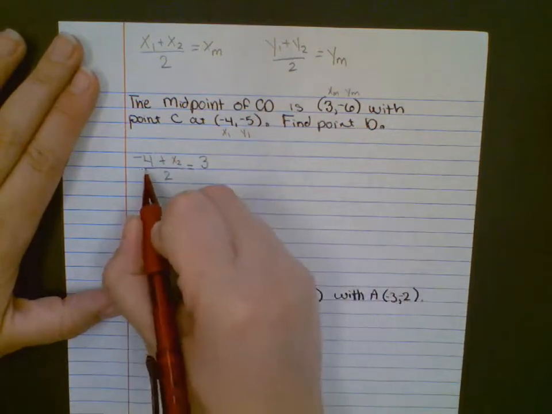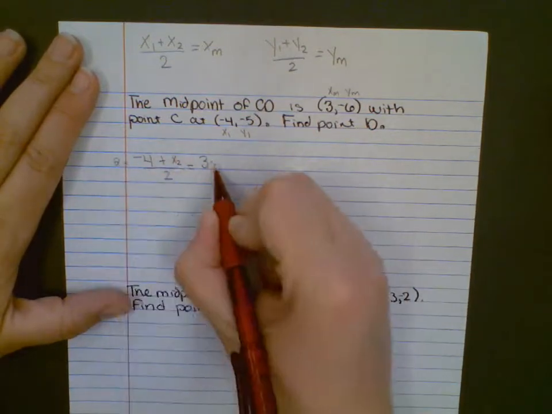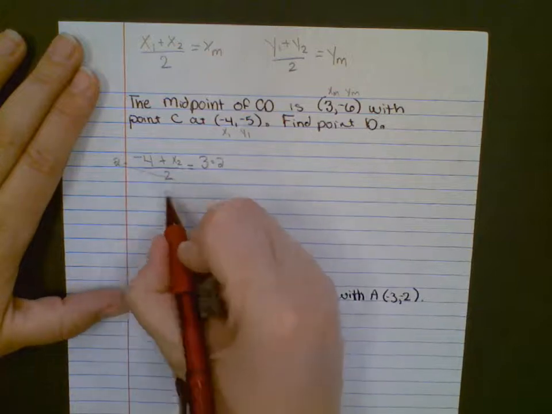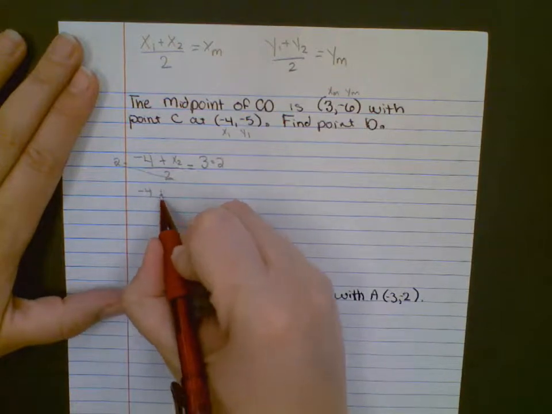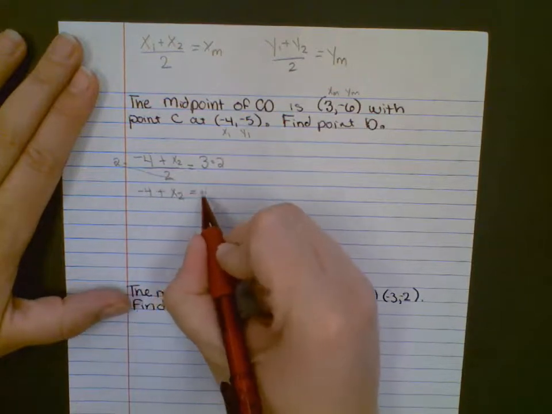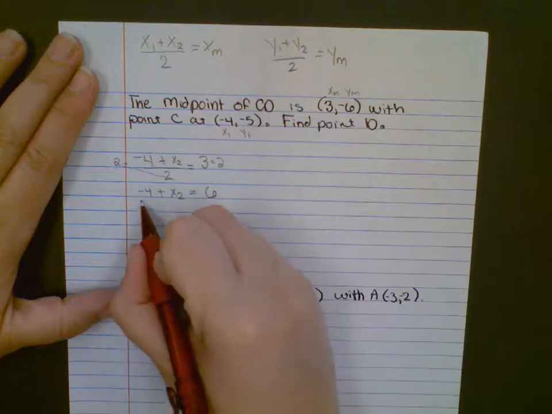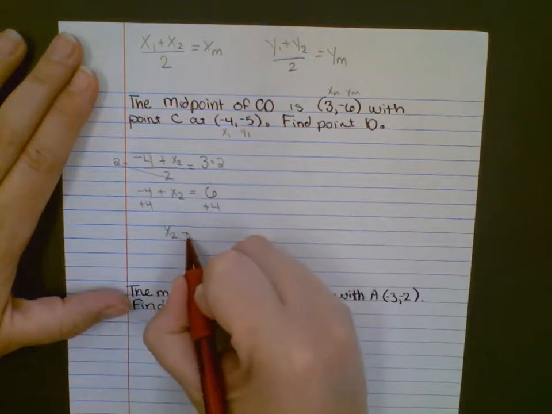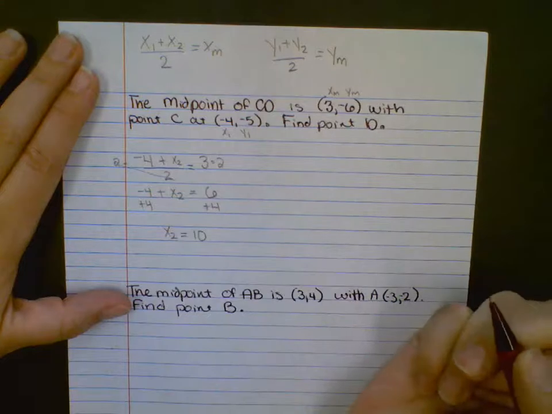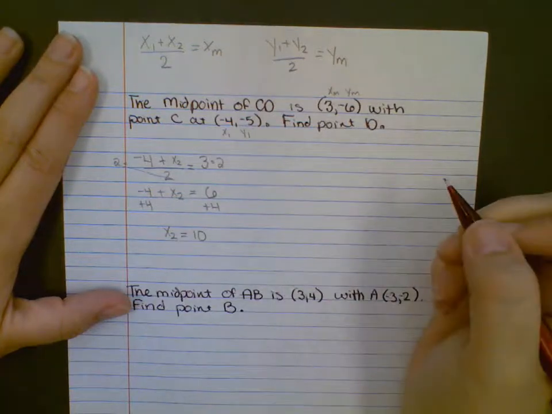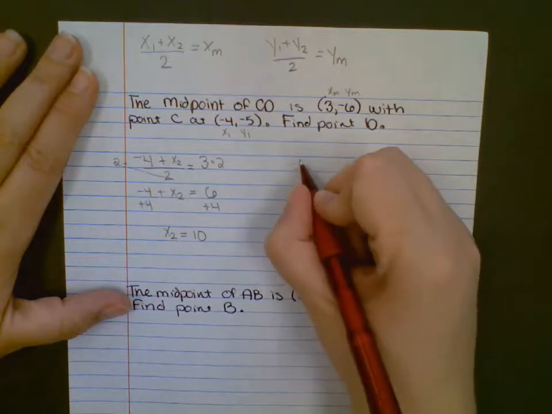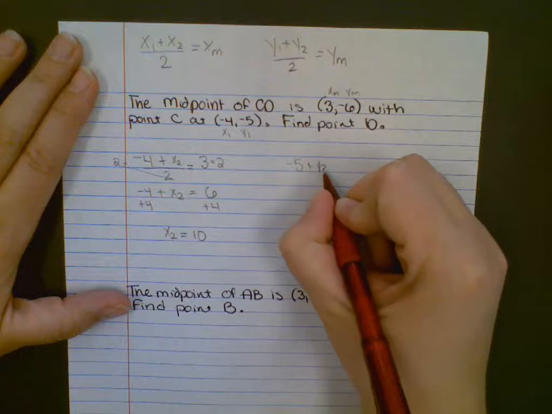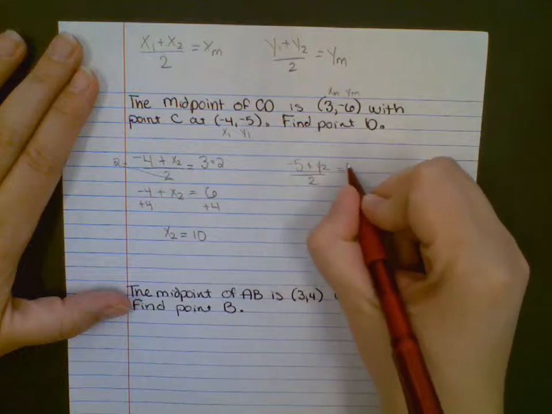So to get rid of the fraction, we times both sides by 2. So negative 4 plus X2 equals 6. If we add 4, we get that X2 is equal to 10. So setting up the same thing for Y, we would have negative 5 plus Y2 over 2 equals negative 6.